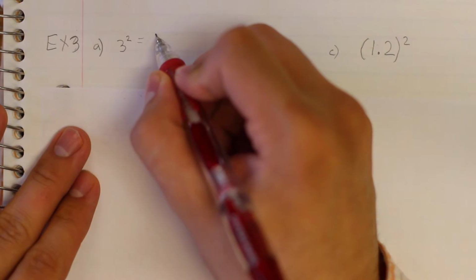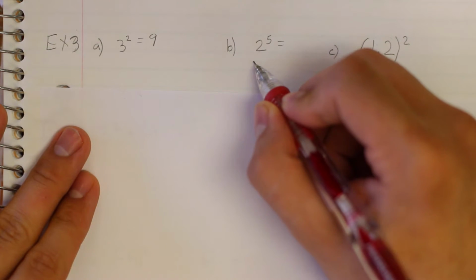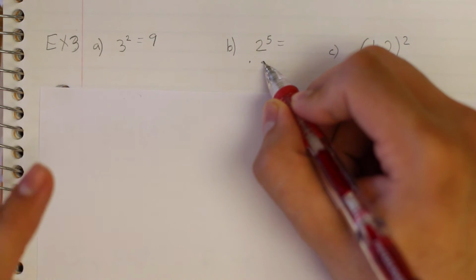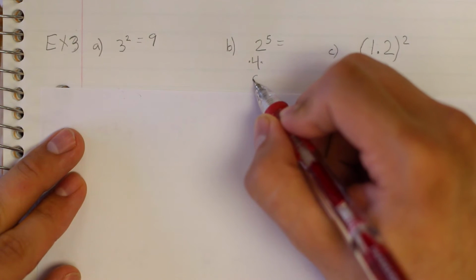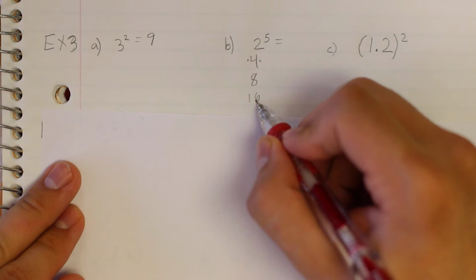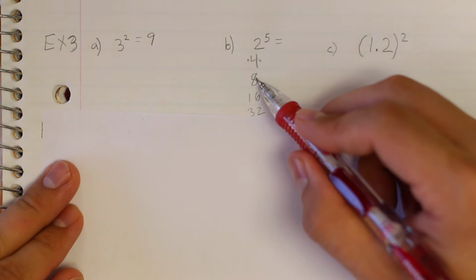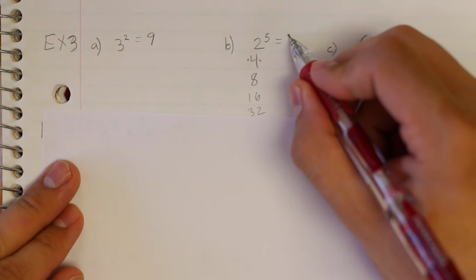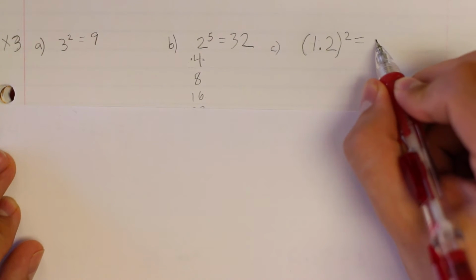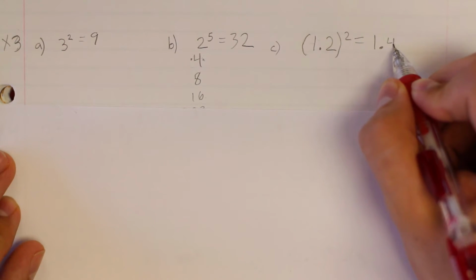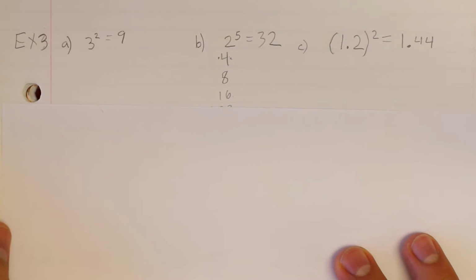So 3 squared would be 9. 2 to the 5th power, well, that would be 2 times 2, which is, so 2 times 2 is 4. So after using 2 2's, we'd have 4. We'd get 8. We'd get 16. You get 32, okay? So 2 times 2 is 4, times another 2 is 8, times another 2 is 16, times another 2, you get the point. 32. Over here, if you were to multiply this out, you would end up with 1.44, okay? All right, moving on to the next problems.